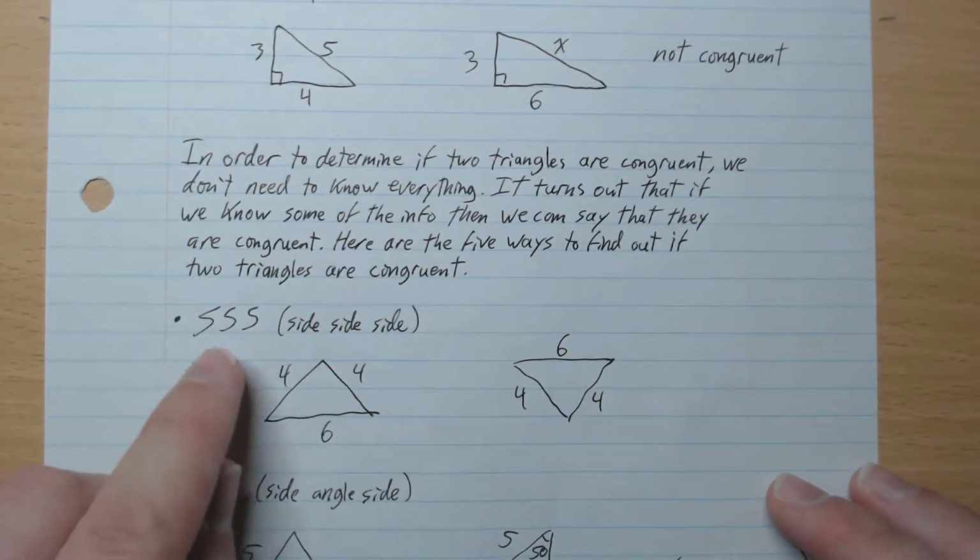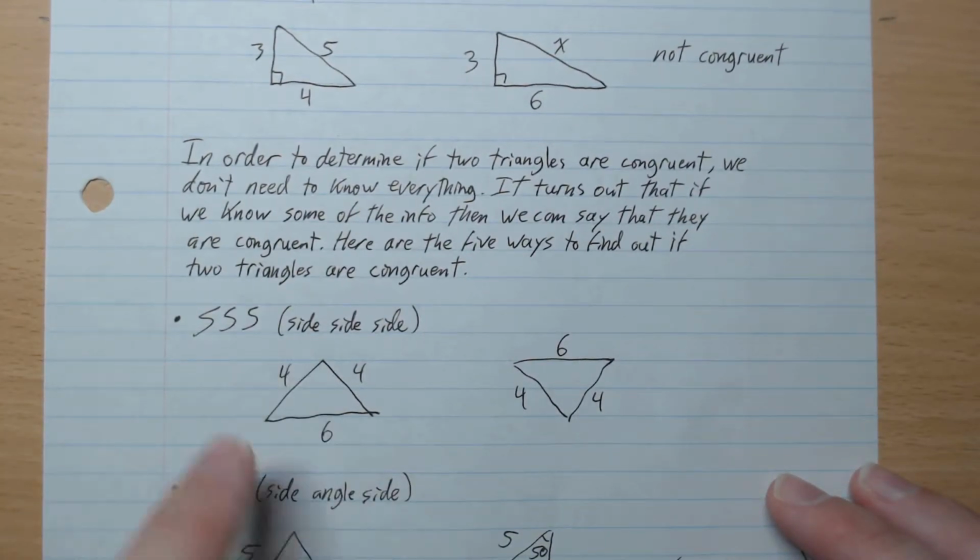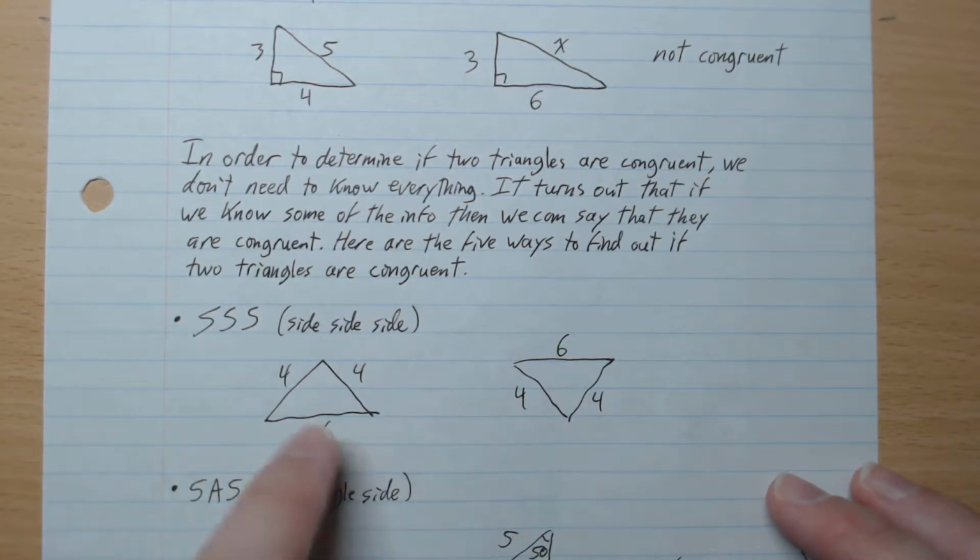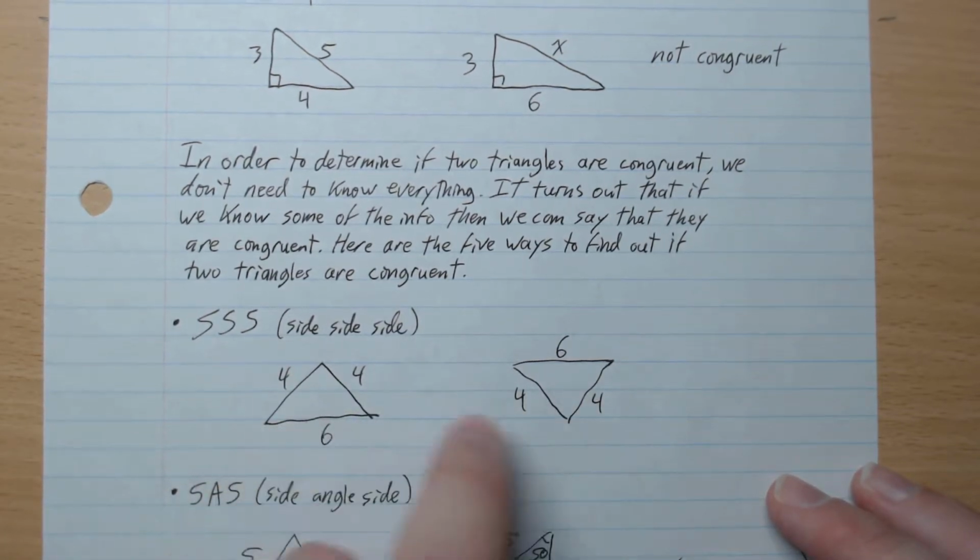The first way, SSS, S stands for side, so side, side, side. So if you have two triangles and the sides are the same, like that, then the two triangles are congruent.